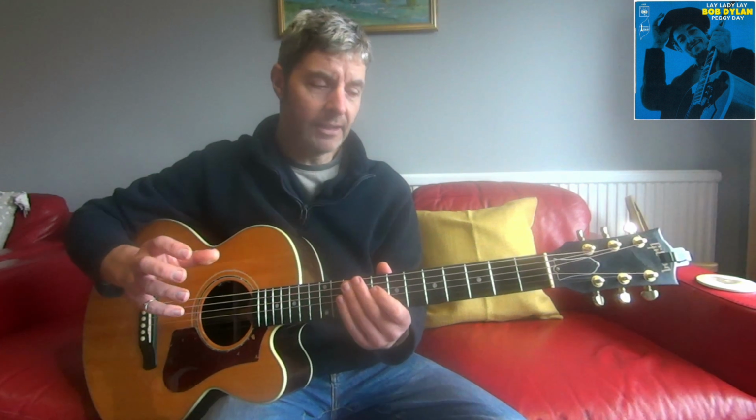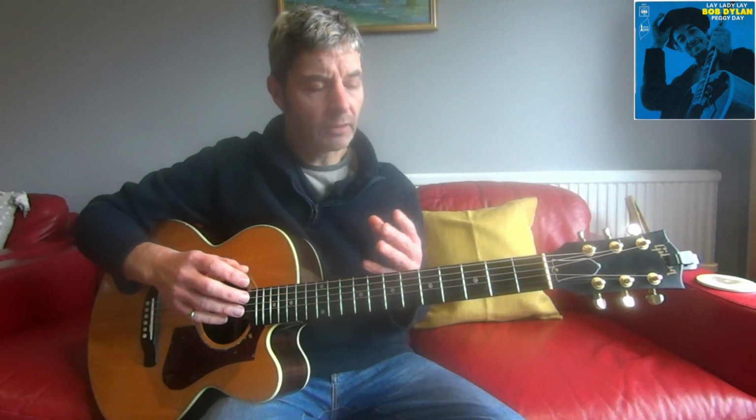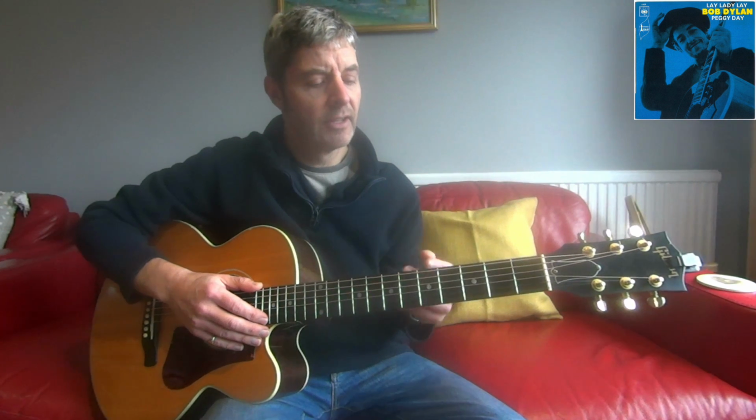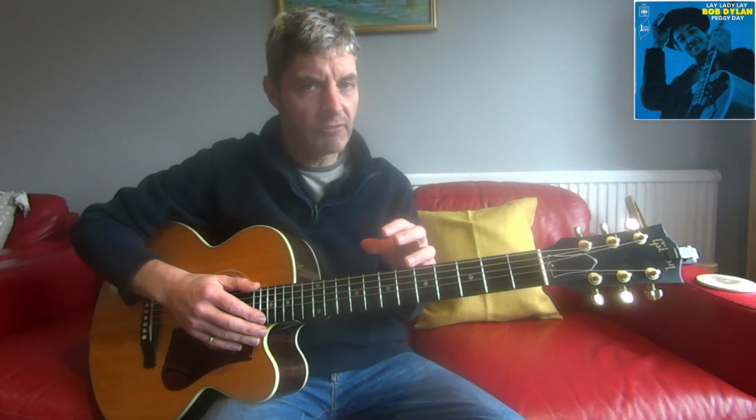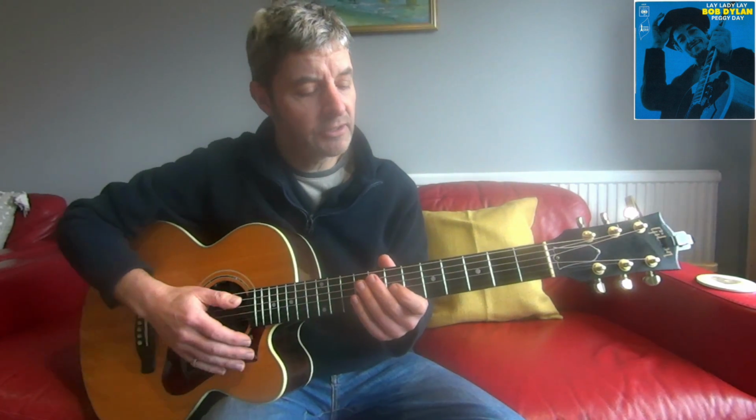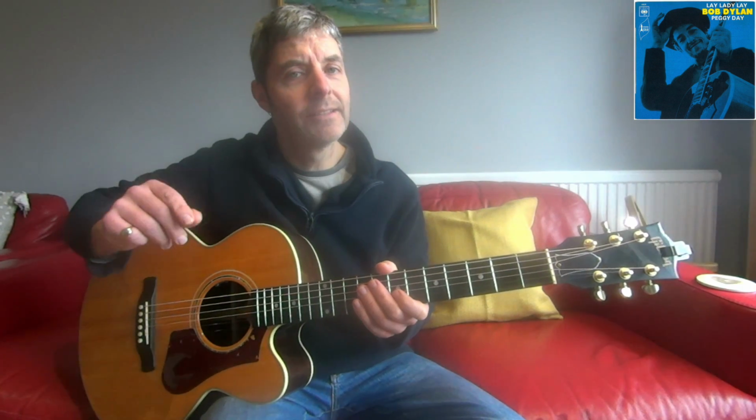So there's three sections to this. I'm going to label them A, B and C. We've got an A section, a B section, a C section. We'll talk about the structure afterwards, but I'm just going to go through the chords in these three sections first. The main one, the A section, we need A, C sharp minor, G, B minor.